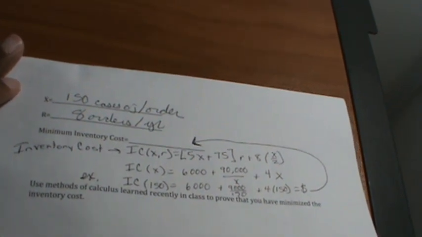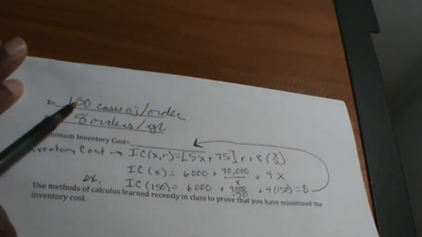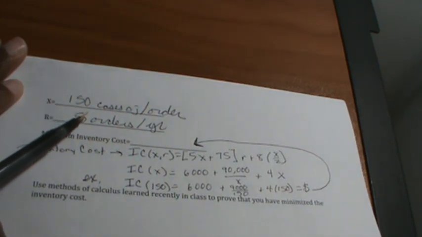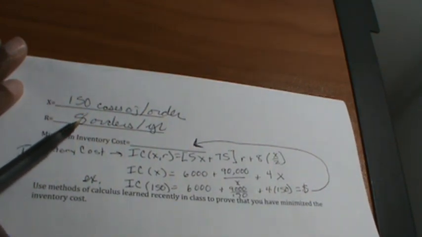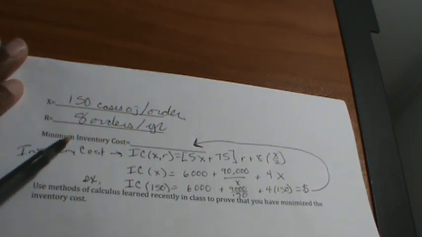Okay, so here are our conclusions. We came up with 150 cases per order will minimize our inventory costs. In order to do that, we have to place 8 orders over the course of the year. You notice this last one says find the minimum inventory cost.